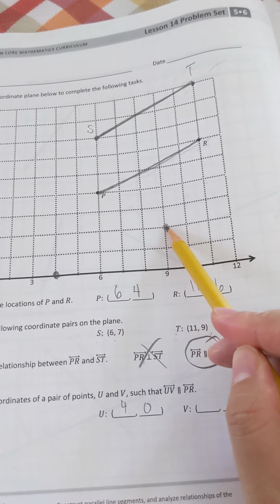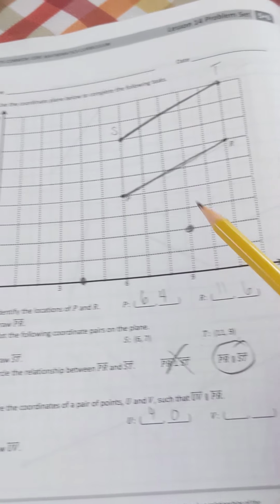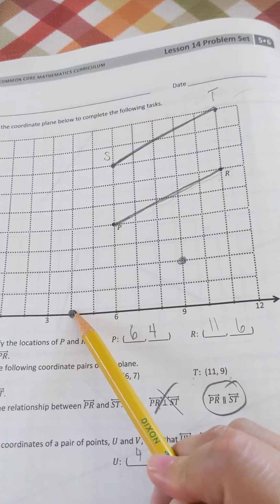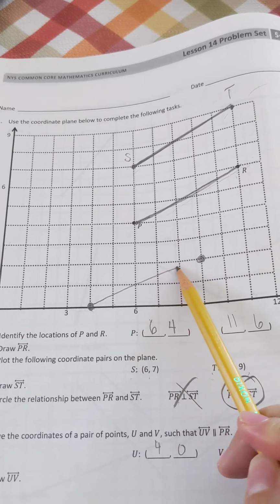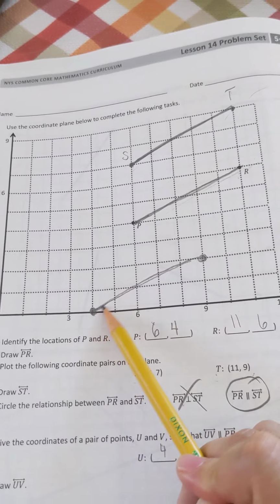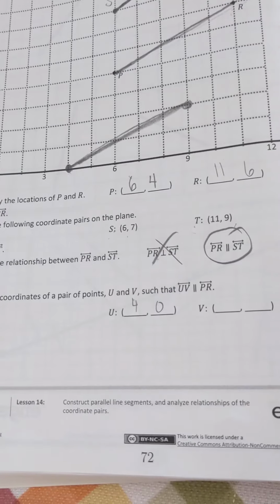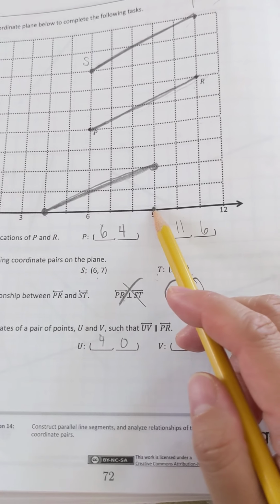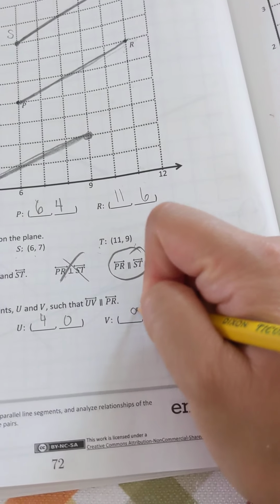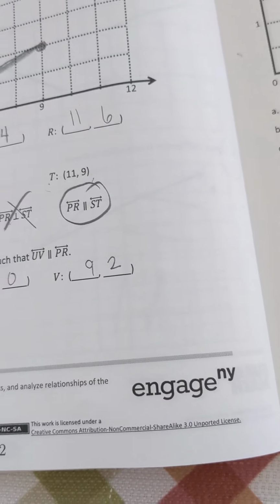So over 1, 2, 3, 4, 5, up 2. Oh, look at that. Even though it's shifted down and not next to it, that angle is the same as the other lines. Okay, so point V ended up at over 9, up 2. So 9, comma 2. All right.